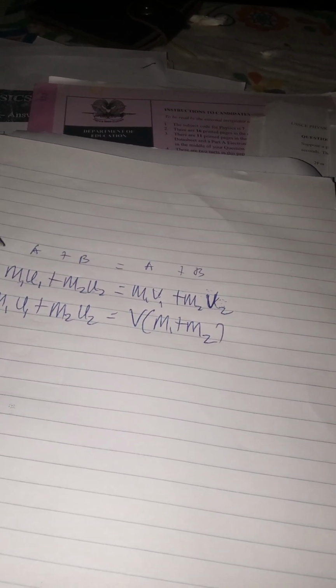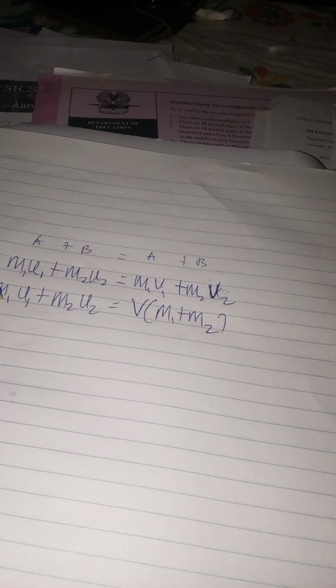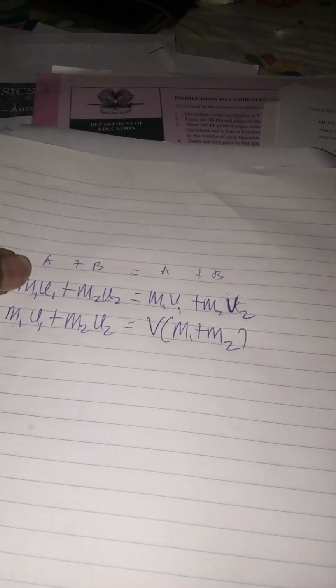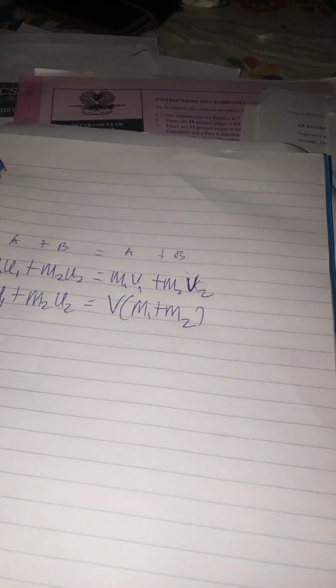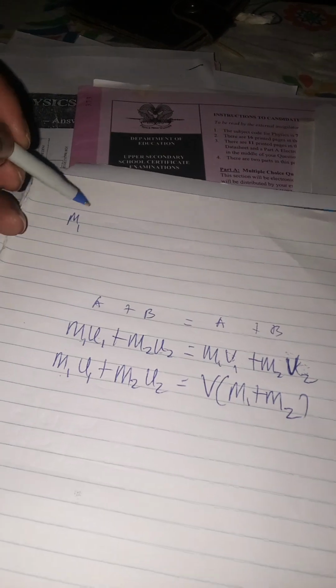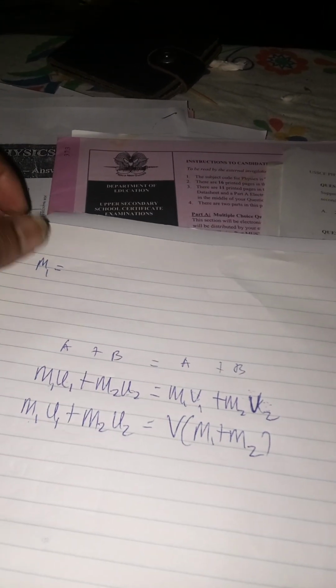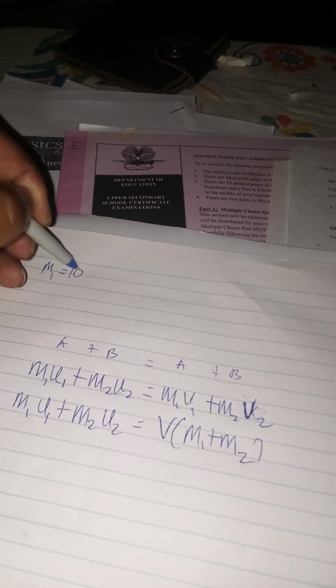So this is the rearranged form of this one, nothing new. In the problem we know that M1 is equal to 10 kg.